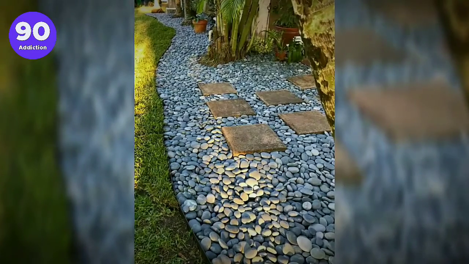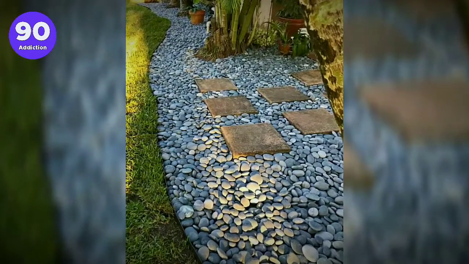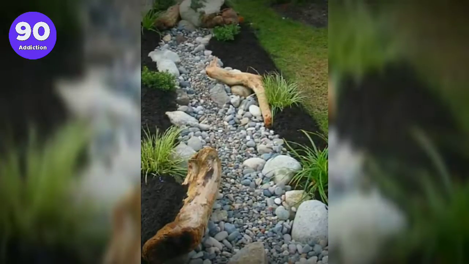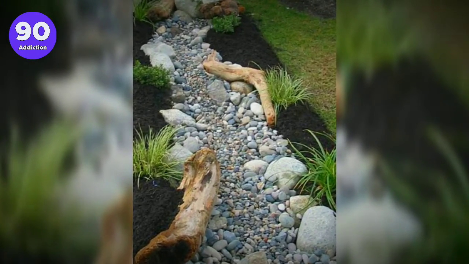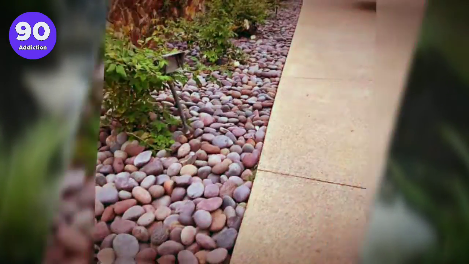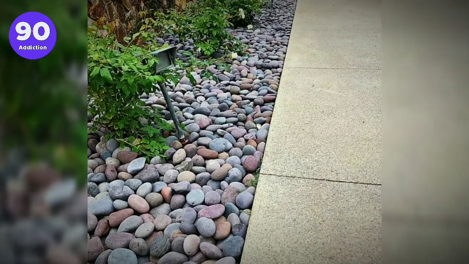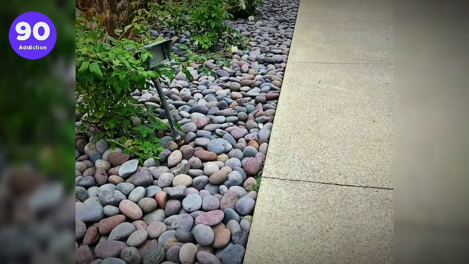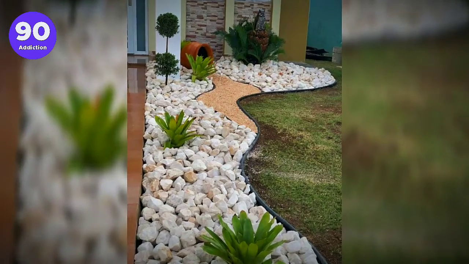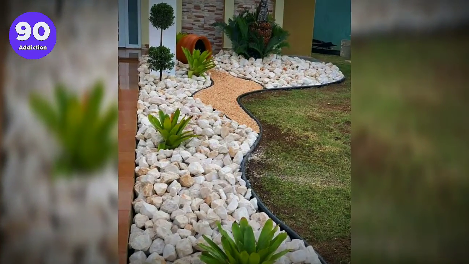Today's video we will show a lot of ideas about river rock landscaping. River rock landscaping is a great way to add texture and interest to your outdoor space. Here are some river rock landscaping ideas to be considered.